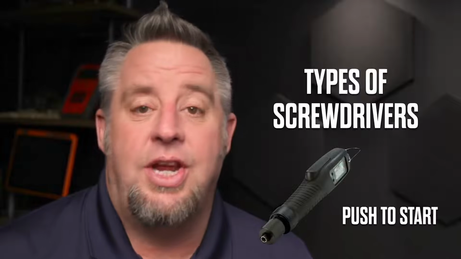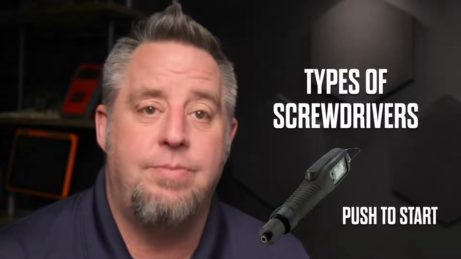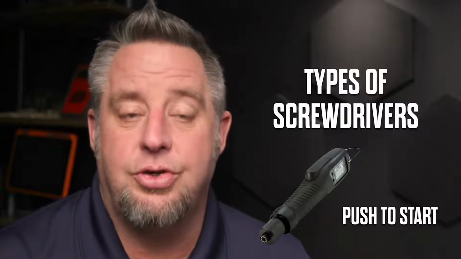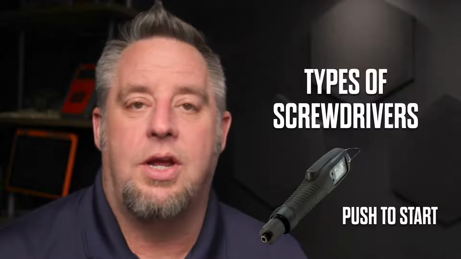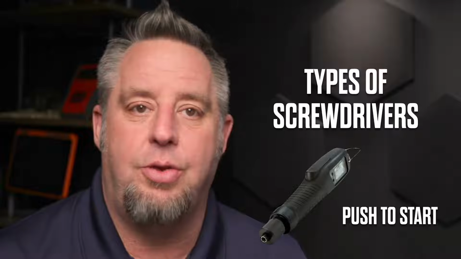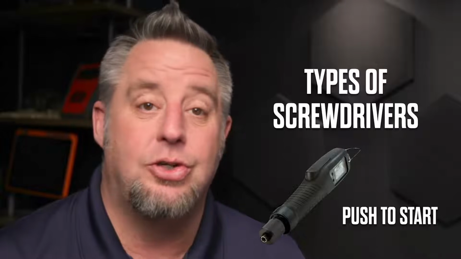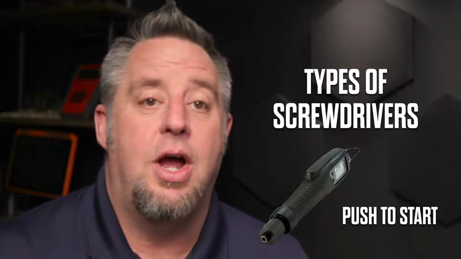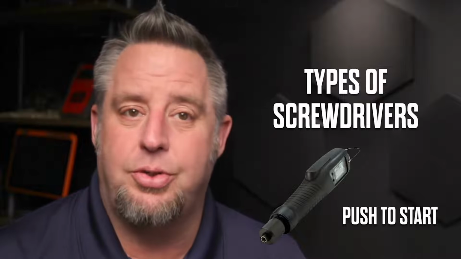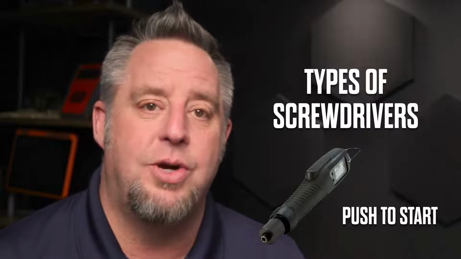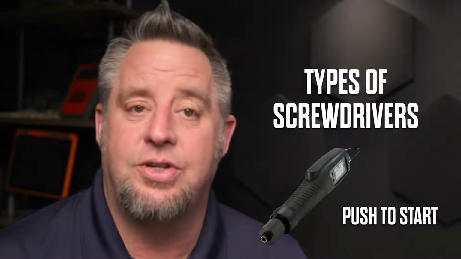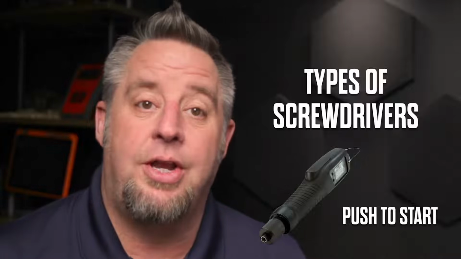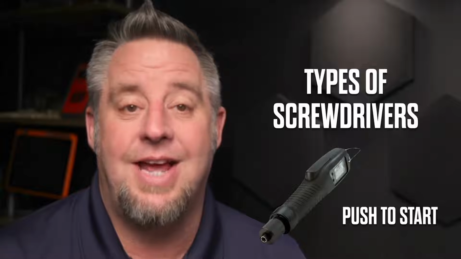And then additionally, we have push to start electric screwdrivers. These are typically a style of tool for operators who are used to using push to start air tools. But sometimes the push to start tool doesn't give you as much control over the fastening process, because once the operator pushes down on it, are they meaning to push down at that time?